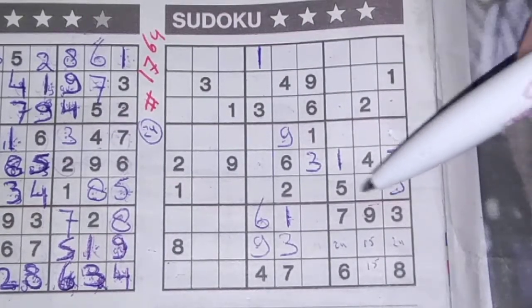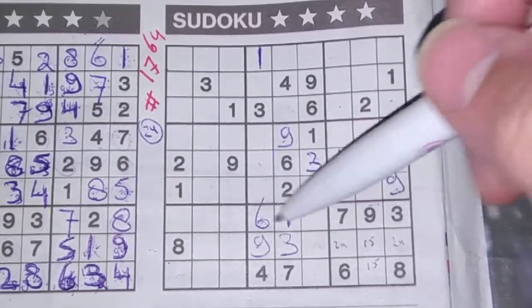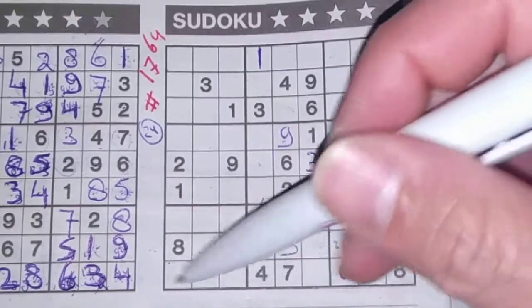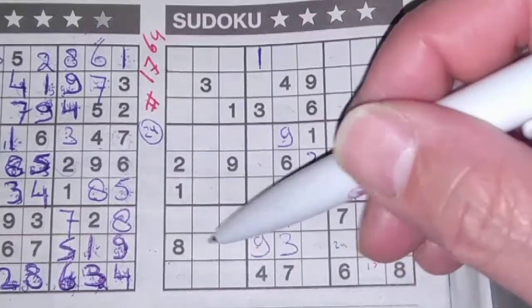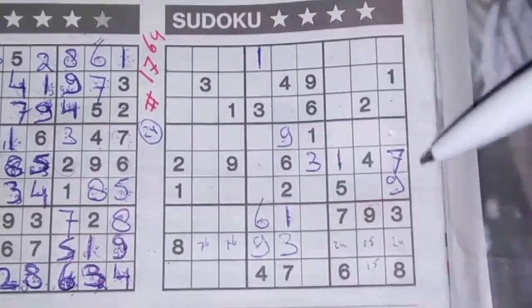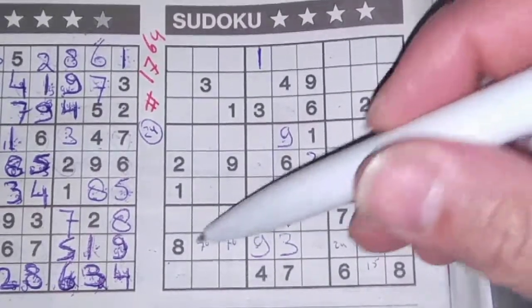We have a pair again, 6 and a 7 in this row, 6 and a 7 in that row. So in the row between, the 6 and the 7 go in those 2 boxes. Alright, so this, we have a 2 and a 4 as a pair, here a pair.